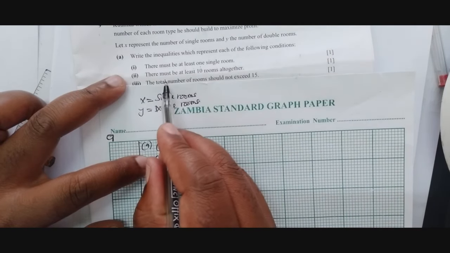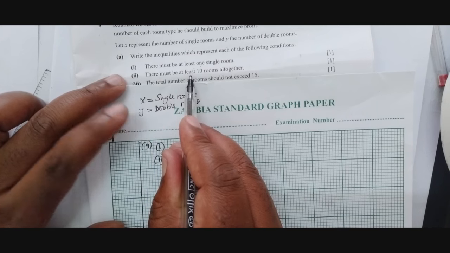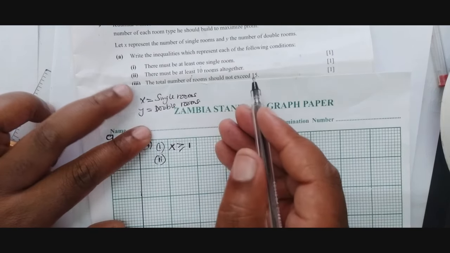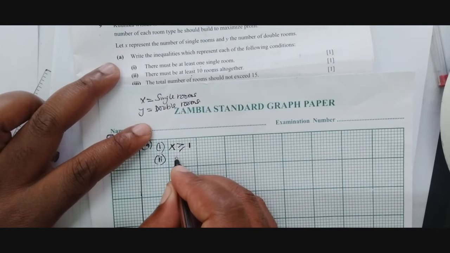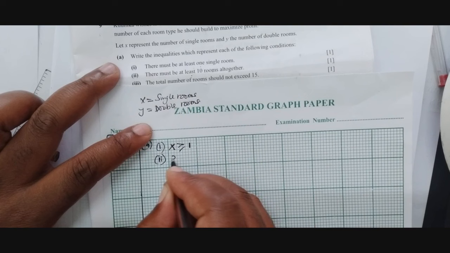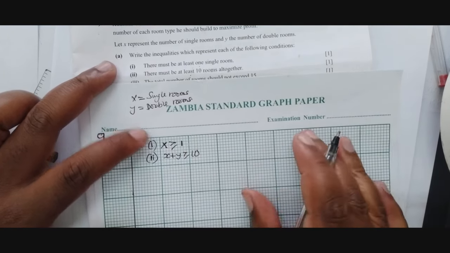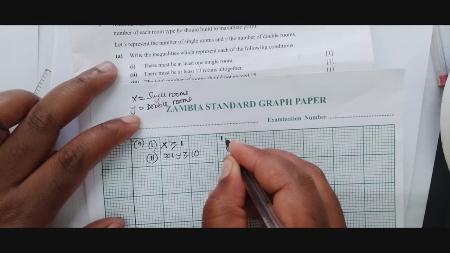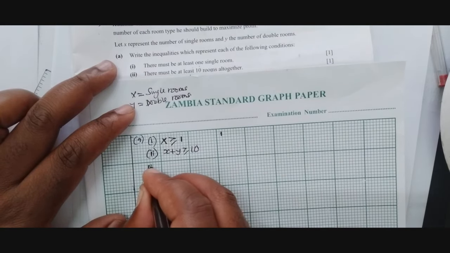There must be at least, again, at least means greater or equal to, 10 rooms altogether. Meaning that when we add the single rooms and the double rooms, the answer should be greater or equal to 10. So x plus y should be greater or equal to what? 10. Okay, we go to the third one. Or let me just write it here, 1, 2, 3.